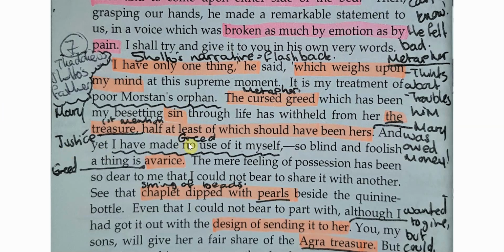The treasure, half at least, which should have been hers. So Mary has been owed this money. Here we are revealed with the financial justice that Thaddeus Sholto talks about, or implies when he talks about justice. Thaddeus Sholto knows that the money is there. He's known for some years that the money is there, but it hasn't been getting to Mary. So that's financial justice. The idea of greed, the hollowness of wealth, backed up with the idea that he's made no use of it himself, that he hasn't used the money.